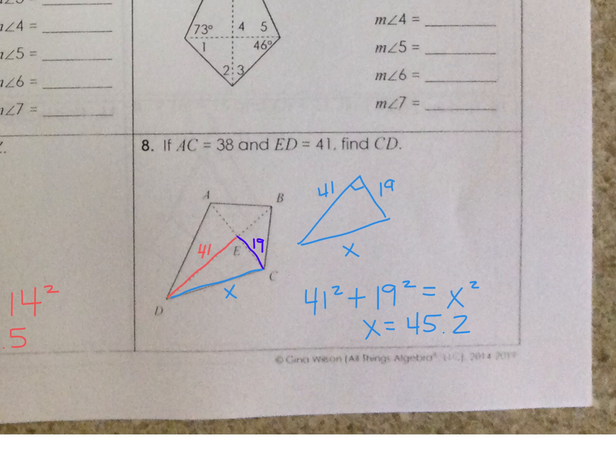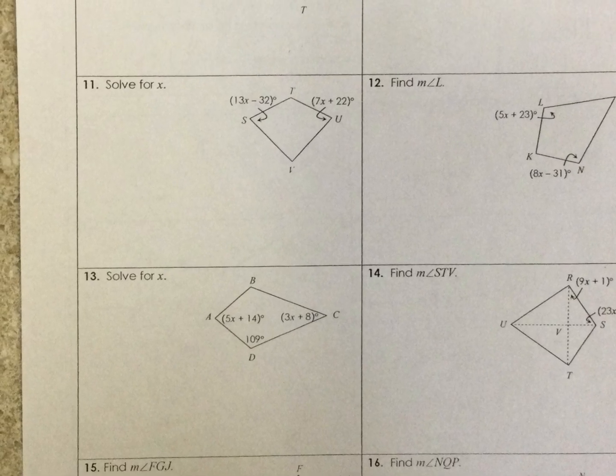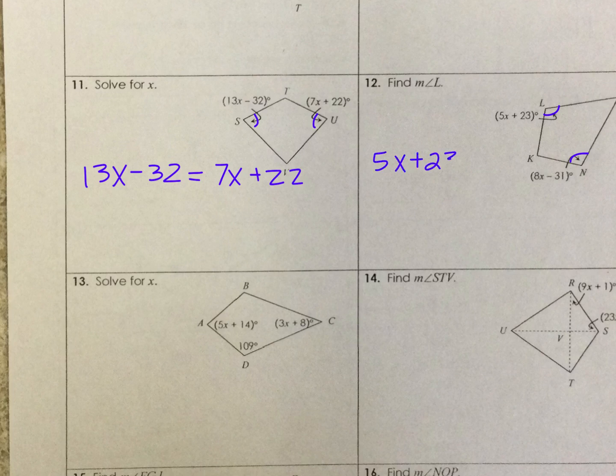All right, flip over to the page behind this. We're going to start with number 11 on this page. We're just going to set this up. I know that S is the exact same as U, so if I were setting that up, I would just say 13 minus 32 equals 7x plus 22, and we could solve it. The same would be true in this one. 5x plus 23 would equal 8x minus 31.